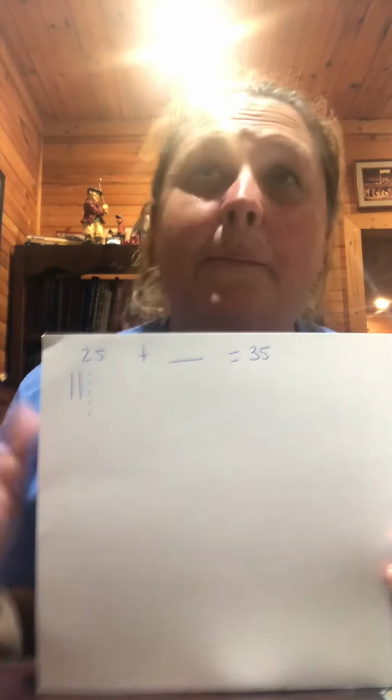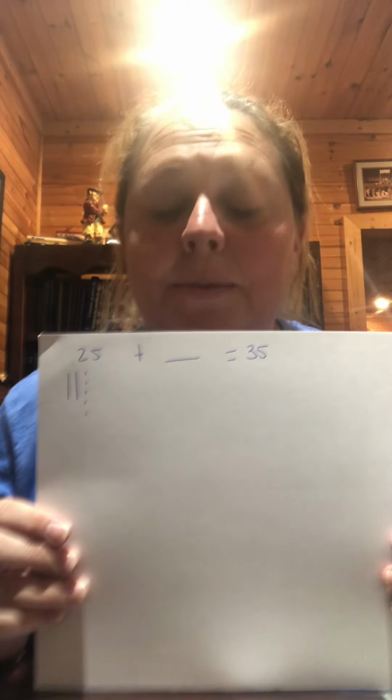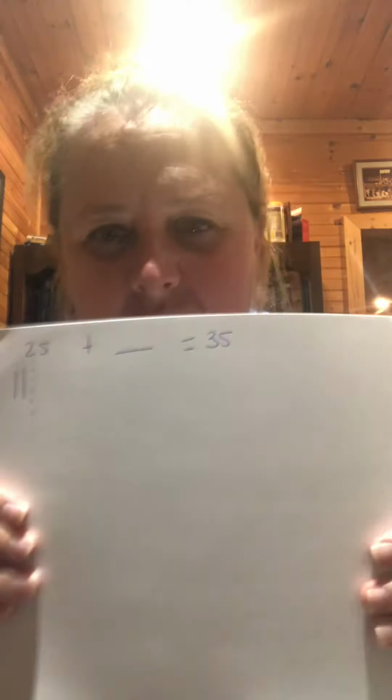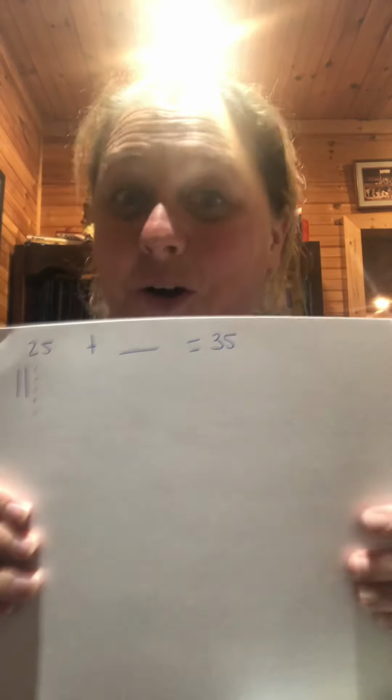So we're going to take 25 and see what we need to add to it to make 35. But let's look in the tens position. We have a 2 and a 3, and we have 5, 5. Did the ones position change? No. We still have 5. But what changed? The tens position. How many did it go up? 2, 3. How many did it go up? 1 set of 10. So now we know that we had one more set of 10, right? But the 5 stayed the same.